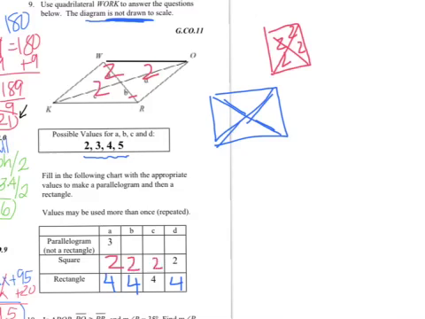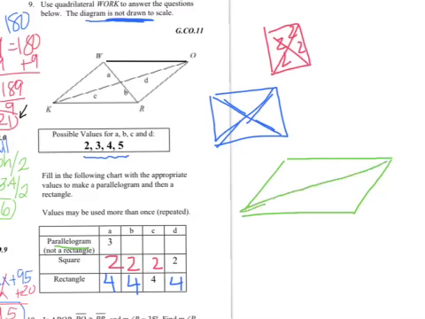And then the last part says that they want it to be a parallelogram, which looks something like this, but not look like a rectangle or a square. So if you notice, one is longer than the other, but they bisect each other. So they told us A was 3. Well, if A is 3, B has to be 3. And if it's not a rectangle, the other two are different. And they said we could use any of these numbers that we want. So you could use 2 and 2 or 5 and 5. I like 5 and 5. You could use whichever ones you want.